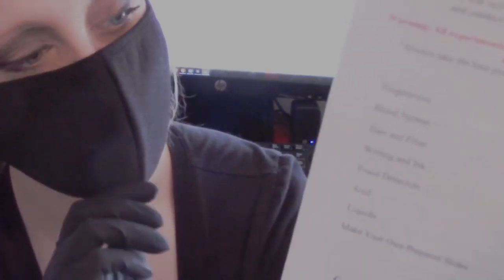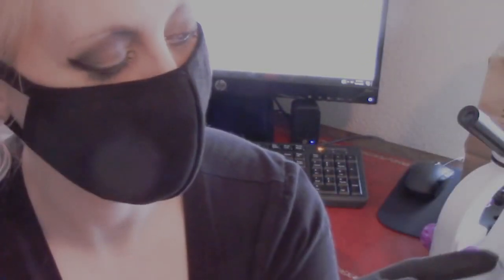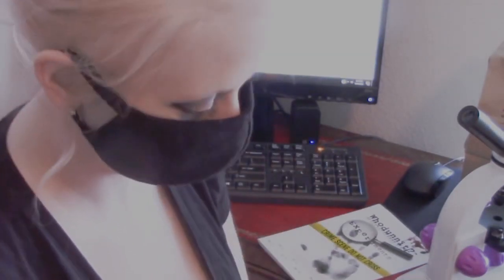This manual, called Who Done It, tells me how to analyze various things such as fingerprints, blood spatter, hair and fiber, writing and ink, fraud detection, acid, liquids, and other materials. Today we'll be mainly focusing on fingerprints and blood, and also hair and fiber. So let's look in some of our envelopes to see what we need to catalog and analyze.